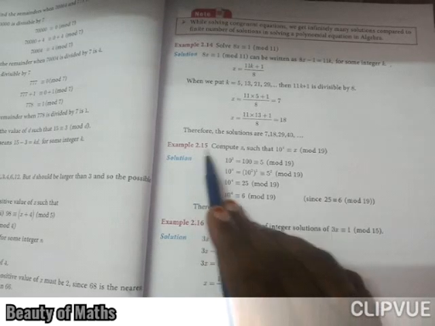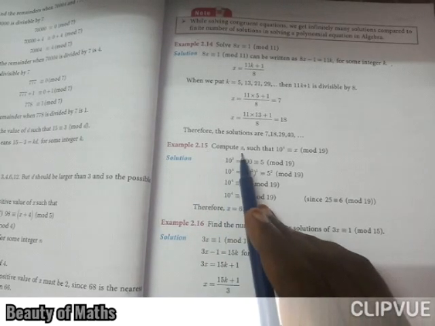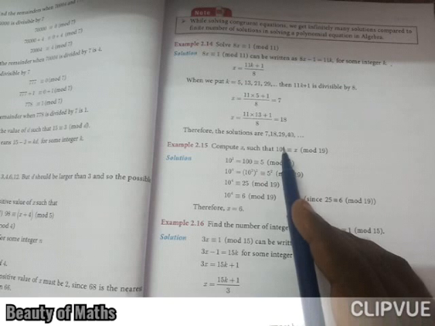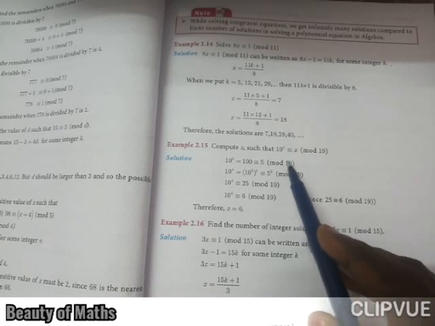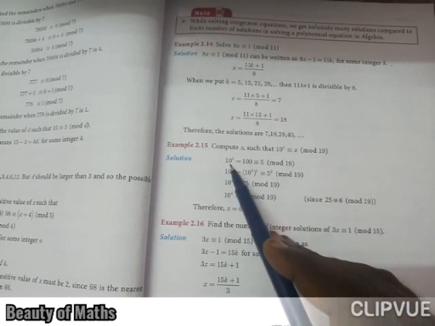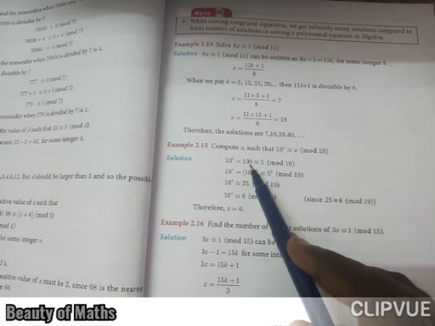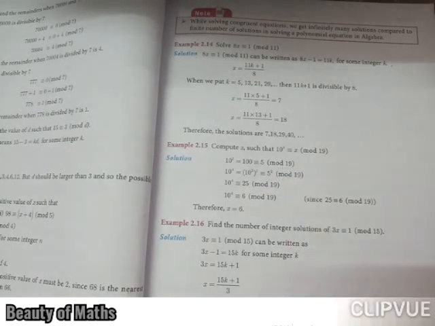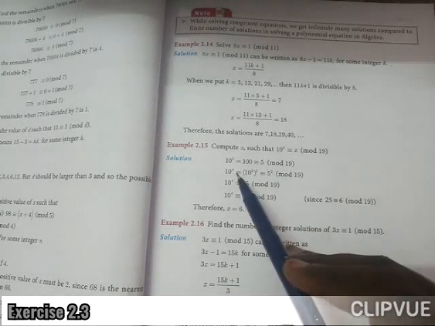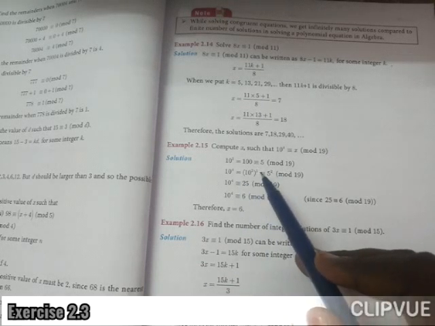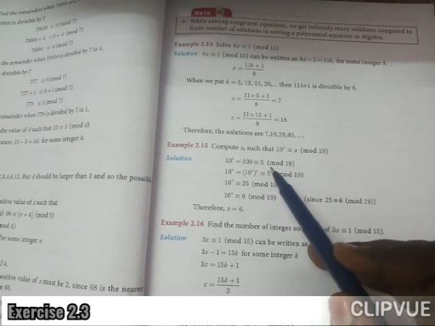Next, example 2.15. Compute x such that 10 power 4 is congruent to x mod 19. So 10 square is equal to 100. You know that. 100 is congruent to 5 mod 19. So next, 10 power 4 can be written as 10 square the whole square, congruent to 5 square, by the power law.